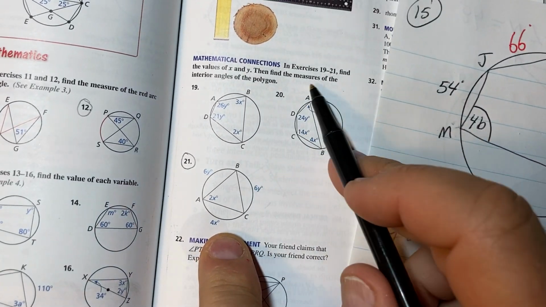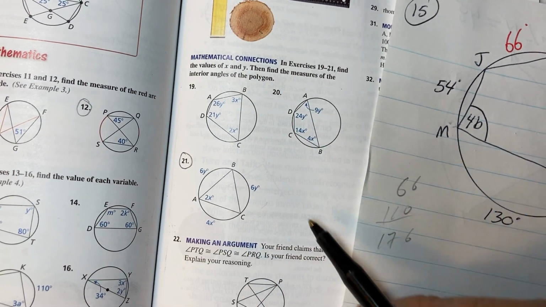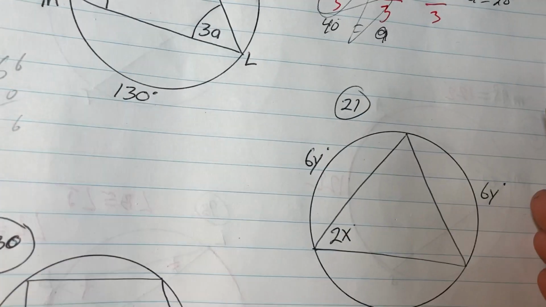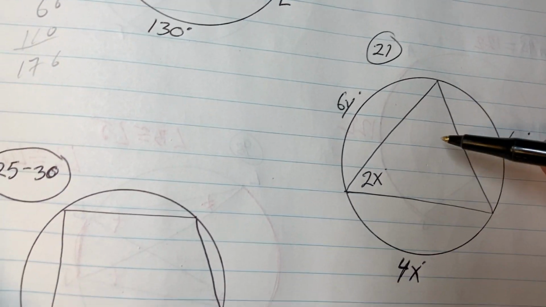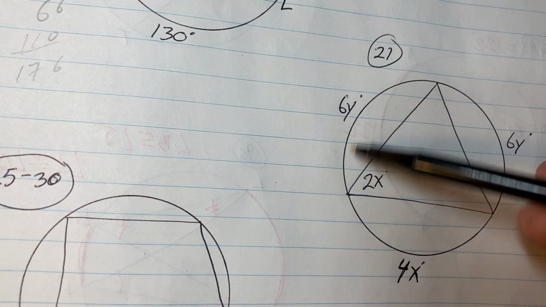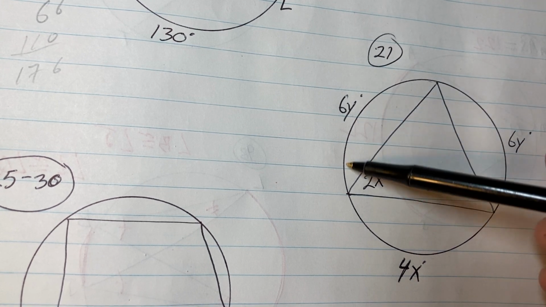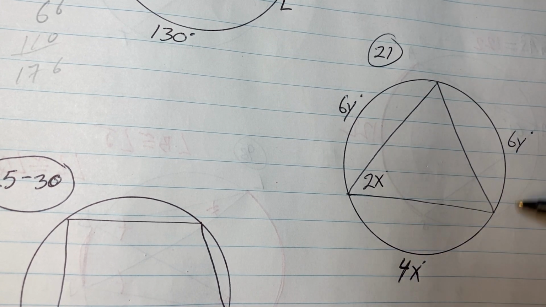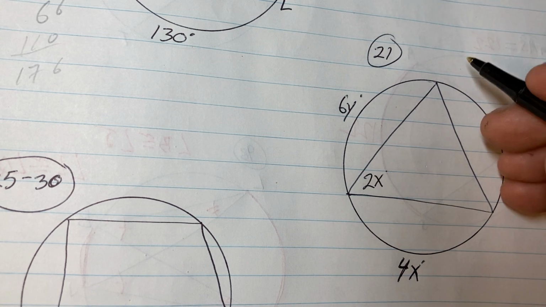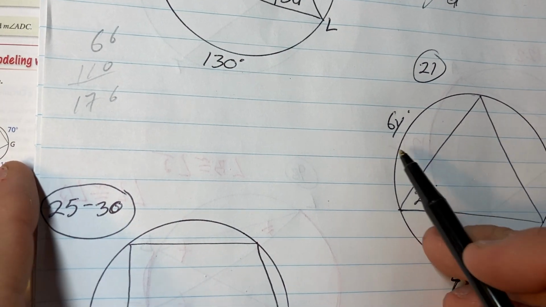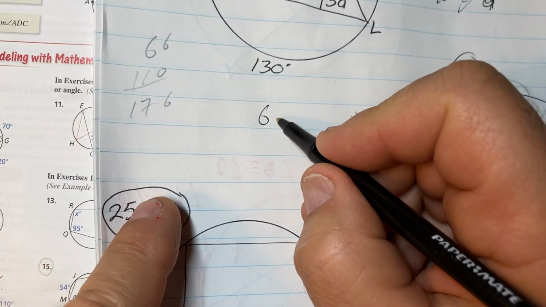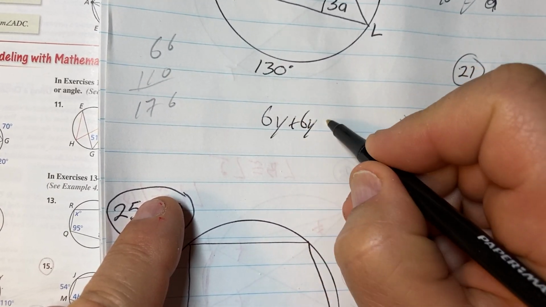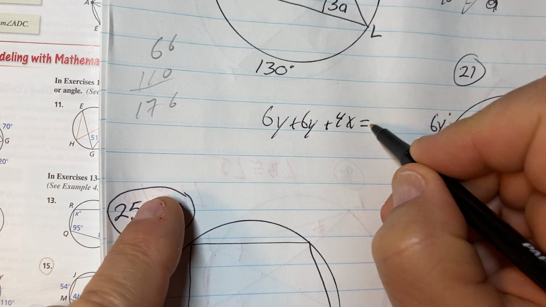Question 21 says find the values of x and y. So find the values of x and y. Question, I can put this, there we go. Find the values of x and y. So we know that a full circle is 360. So we're going to do it right over here. 6y plus 6y plus 4x plus 6y plus 4x equals 360.